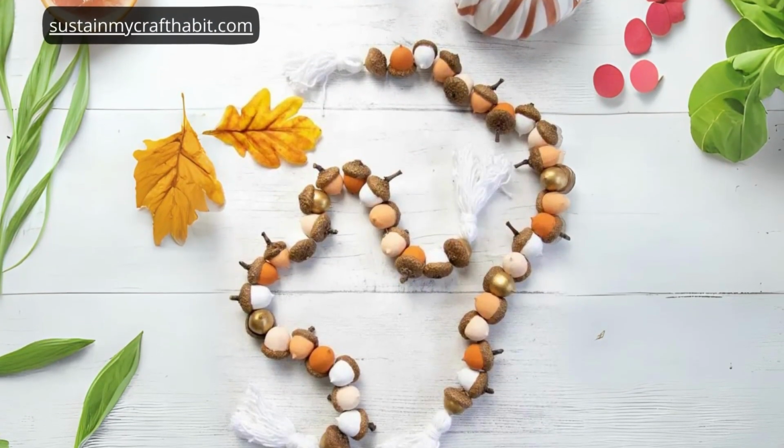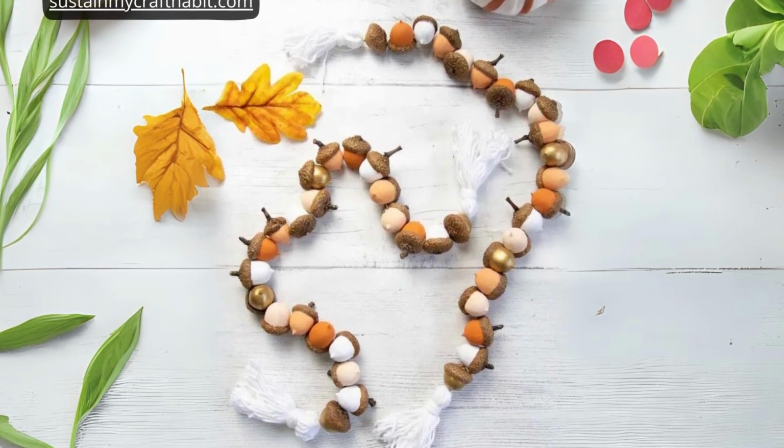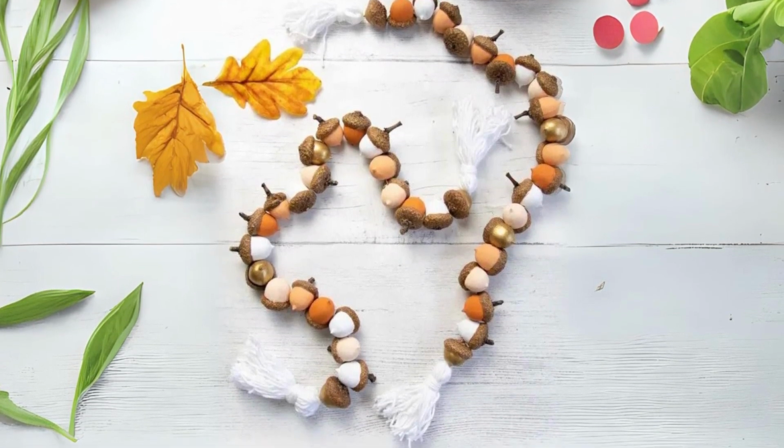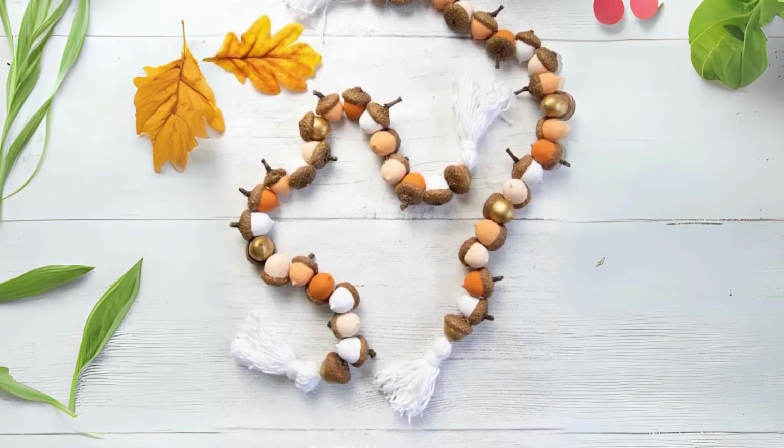Acorn garland. String together acorns to make a simple yet elegant garland. Drape it across a mirror, window, or doorway for a subtle woodland touch.